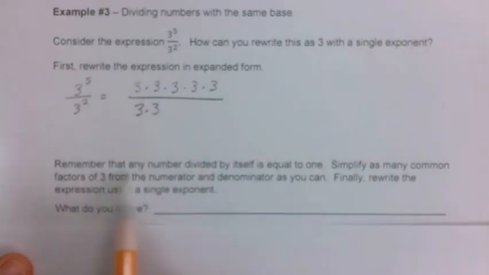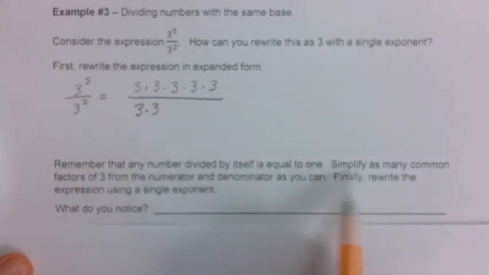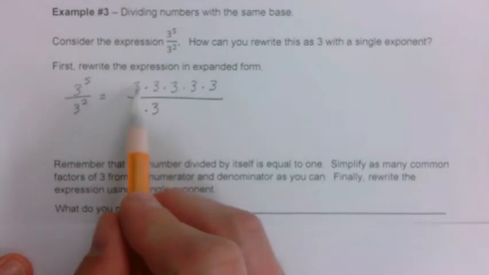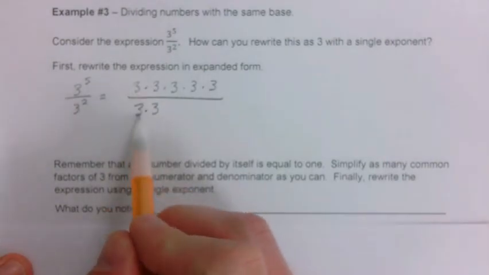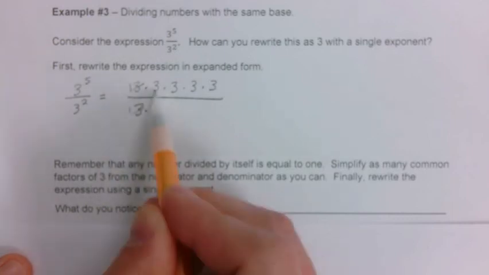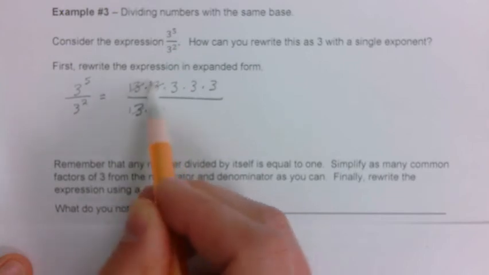It's important to remember that any number divided by itself is equal to 1. All right, simplify as many common factors of 3 from the numerator and denominator as you can. So I have a 3 in the numerator and a 3 in the denominator. 3 divided by 3 makes 1. I have another 3 in the numerator and denominator. 3 divided by 3 makes 1.